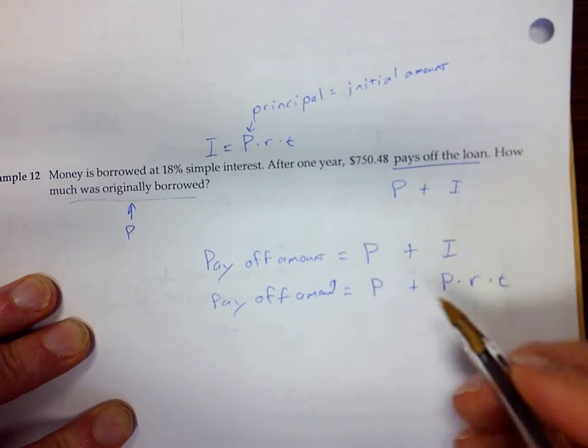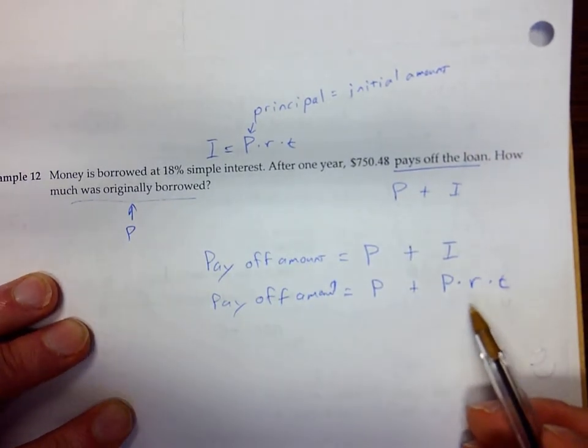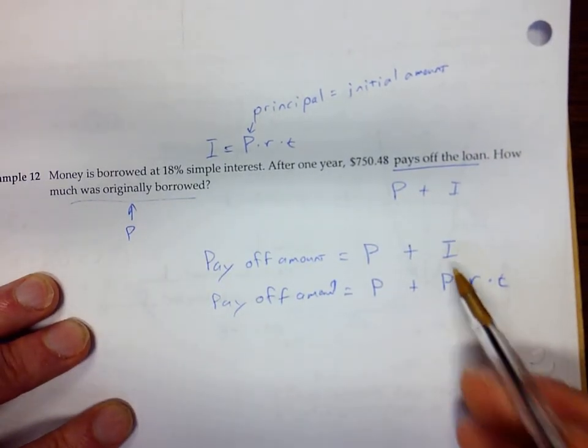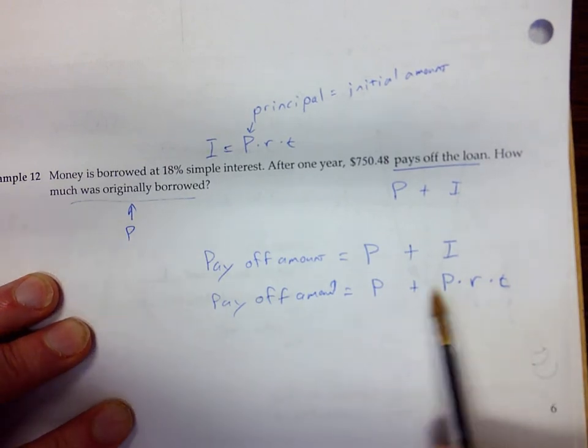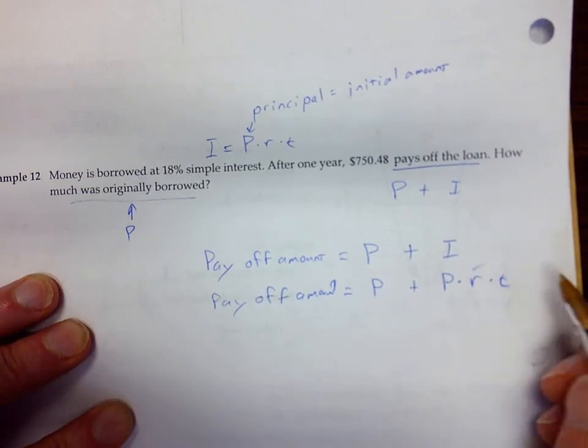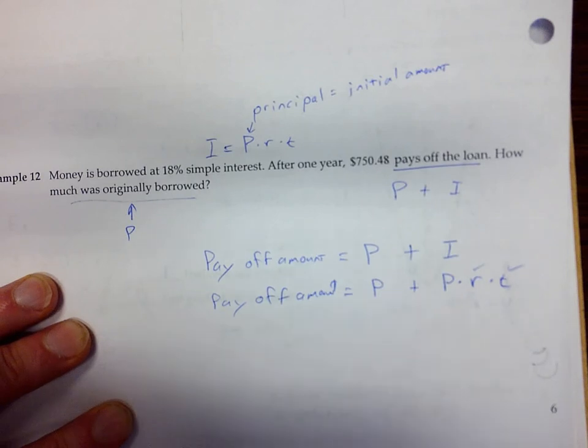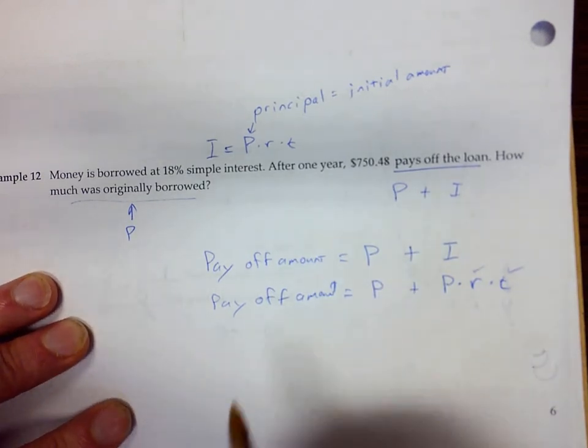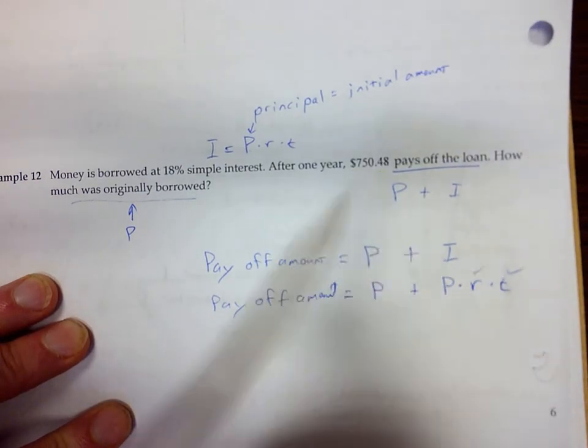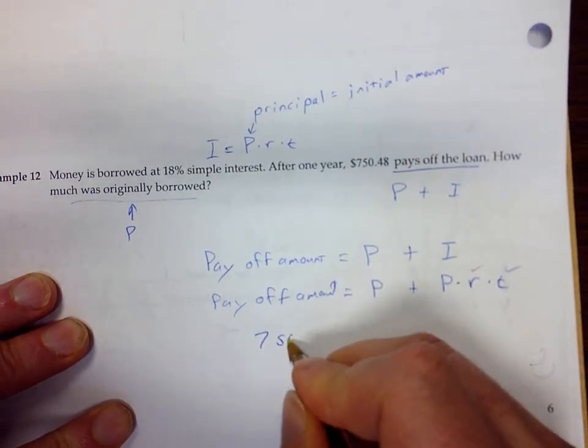This is very convenient because we've got some repetition in variables. We've eliminated one. We've eliminated this I variable. This is really nice because we know the interest rate, we know the time. When we plug those in, we've got just the one variable left. So let's go ahead and do that. How much did they say paid off the loan? They say $750.